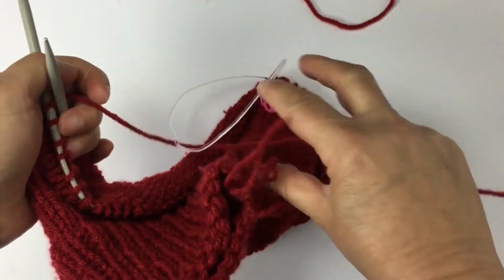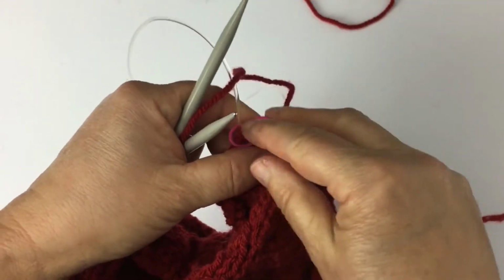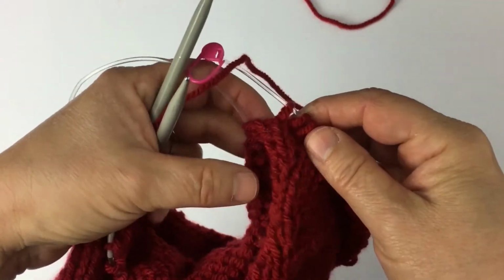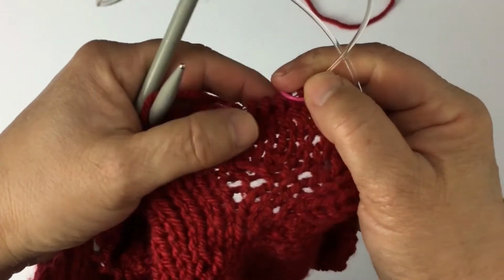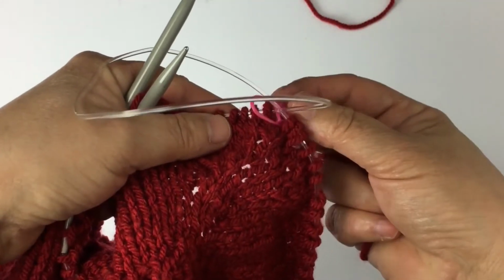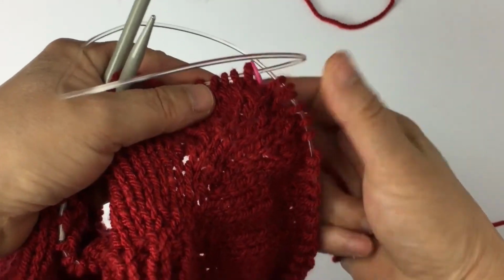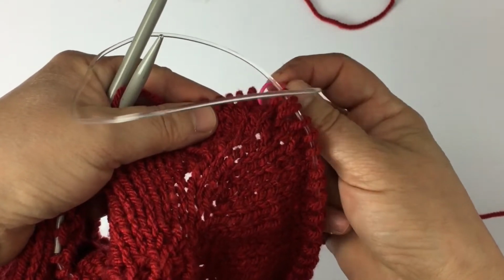Another thing to be careful about is where to start counting your stitches. You should start counting your stitches from the beginning of the first stitch, not from the increases, from the first stitch where you have put the beginning marker.